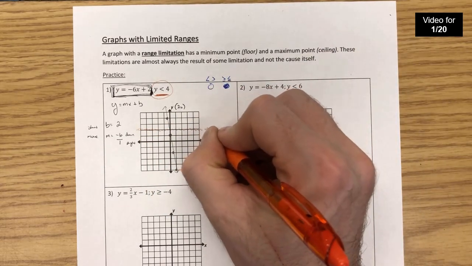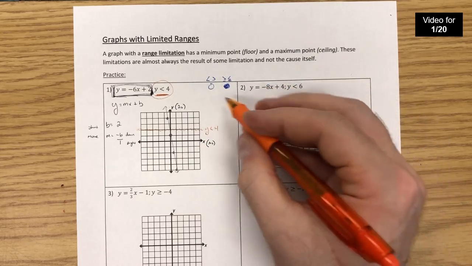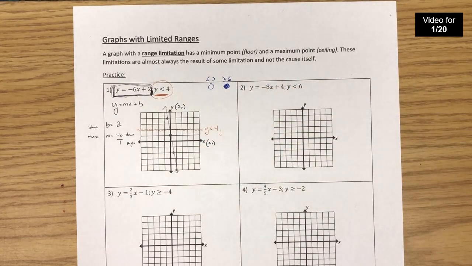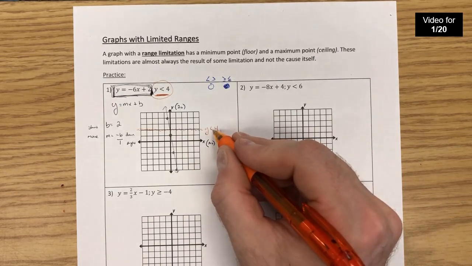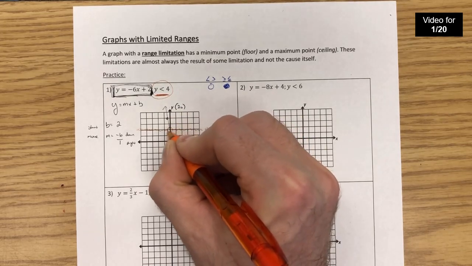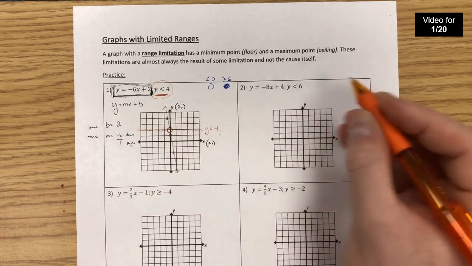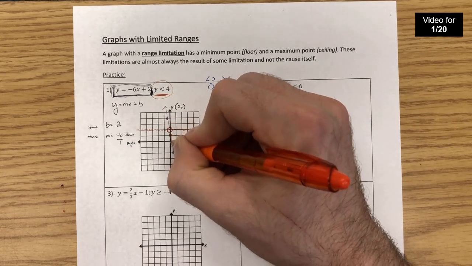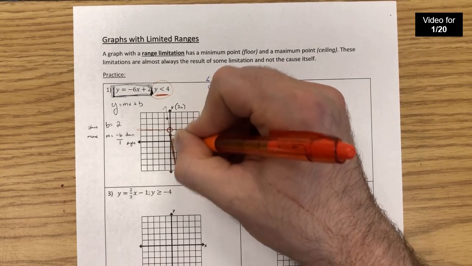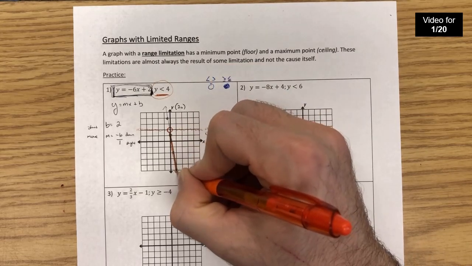And I know that y must be less than 4, which means I'm going to be going down. Anything that is less than 4. And at the barrier itself, I'm going to have an open point. So I'm going to draw an open point at the barrier, and I'm going to shade in everything on my graph that is below that value right there.